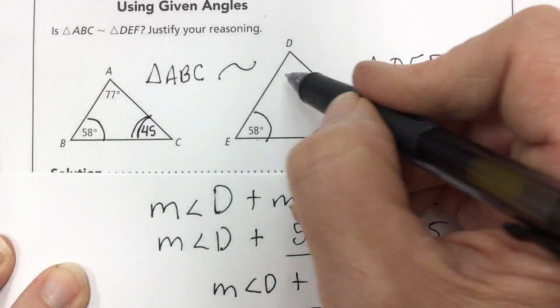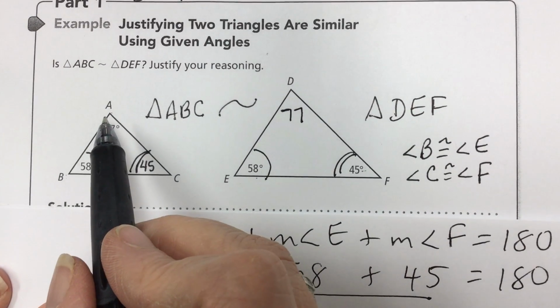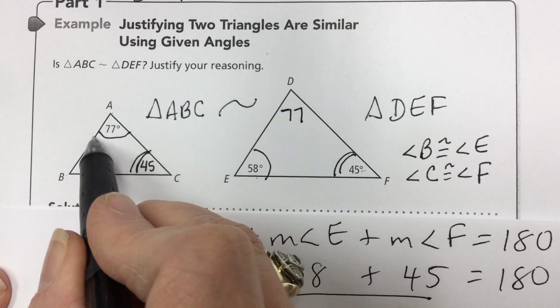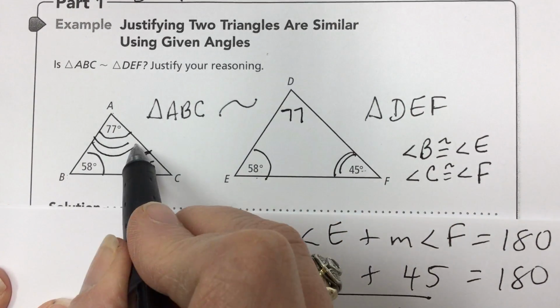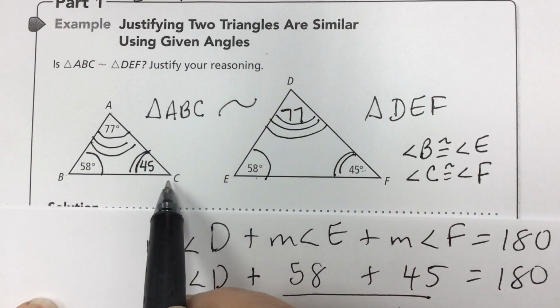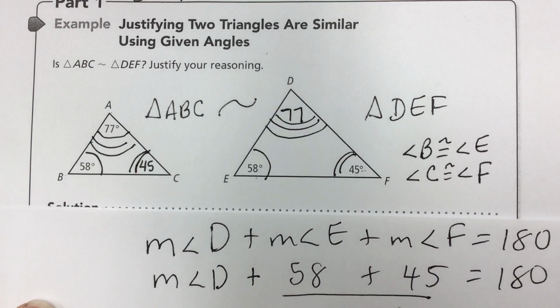So we know that D is 77. We already knew that A was 77. So we could have proven that these two angles were congruent instead of proving that C and F were congruent. We could have gone that route as well.